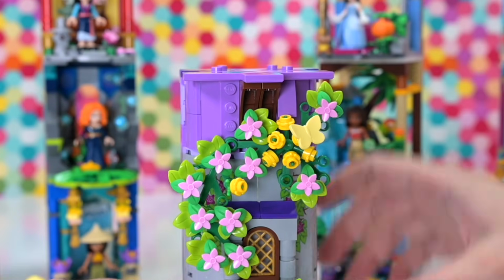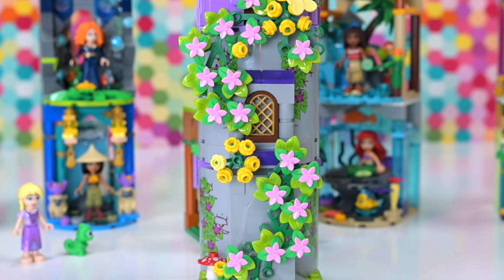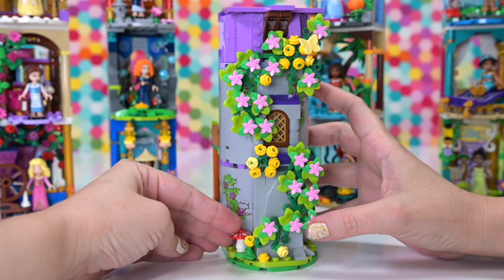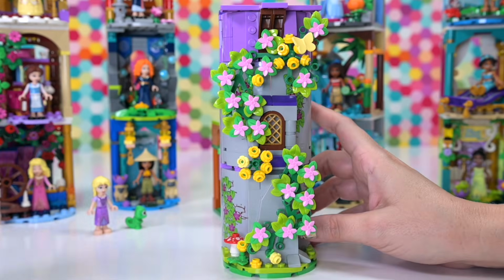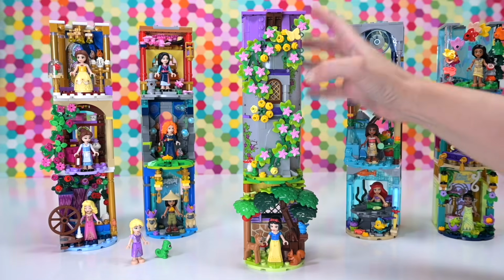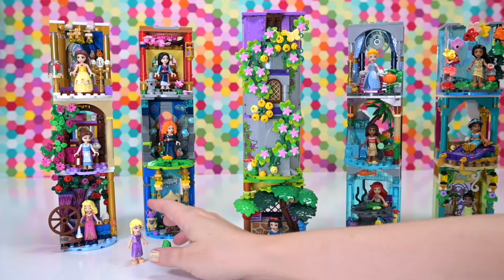All right, there we go. All right, aggressive butterfly application. All right, so we have got our tower with all of the beautiful blooming vines going all the way up. And this then will sit on top of Snow White's nook.